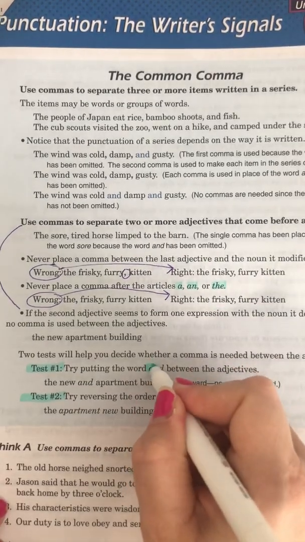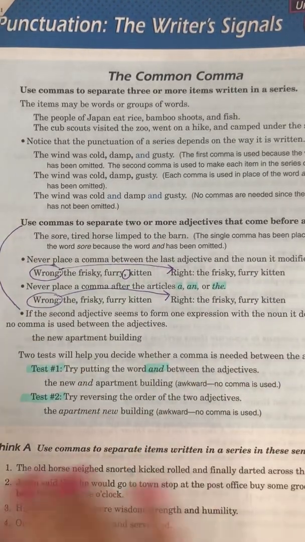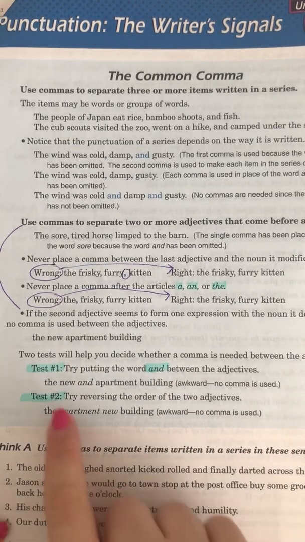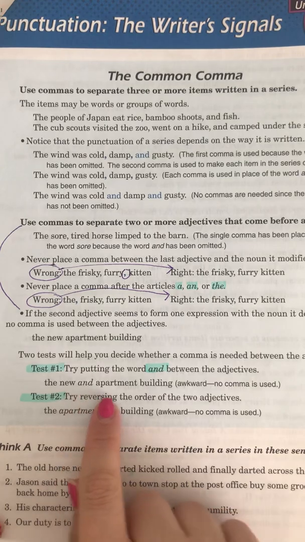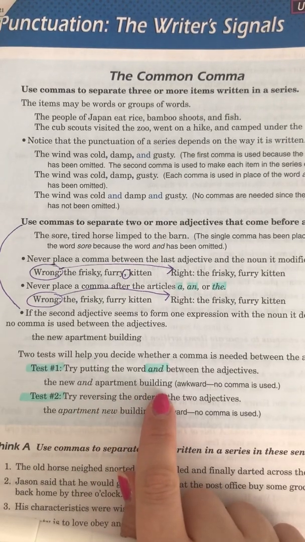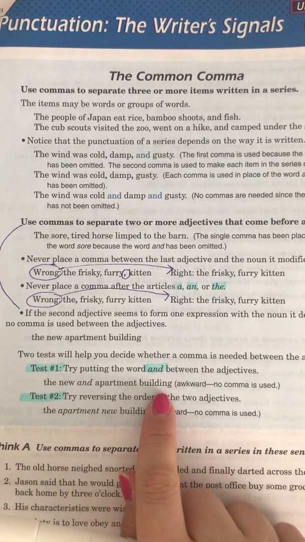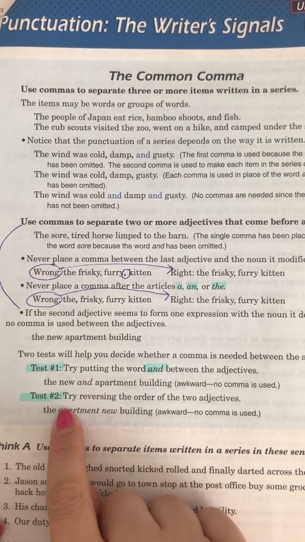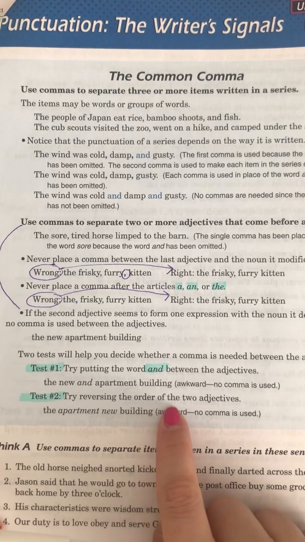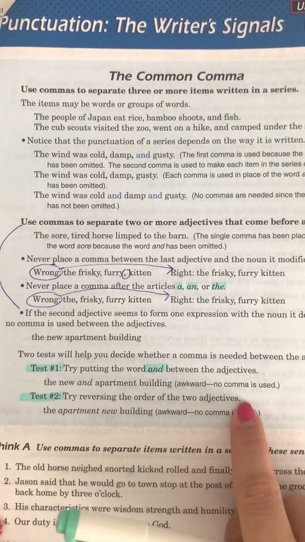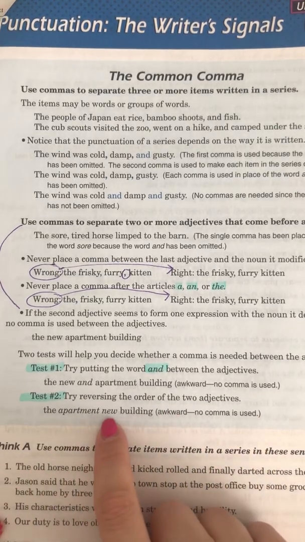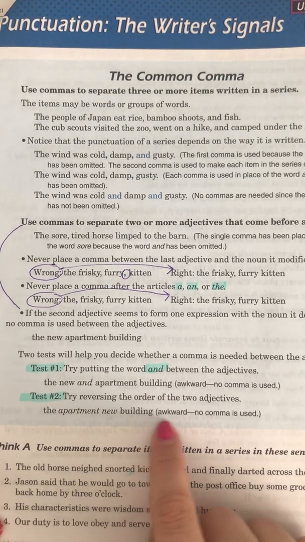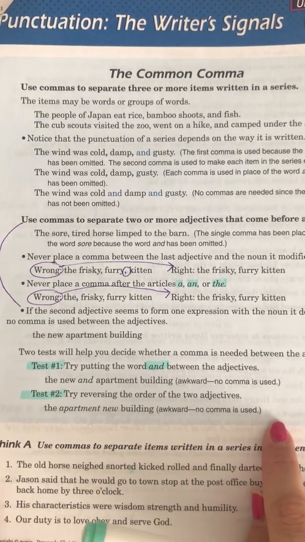So if you don't know if you should put a comma, try putting and to see if it sounds right. The new and apartment building, you wouldn't say that, right? So that means you wouldn't put a comma after new. How about this? Try reversing the order of the two adjectives. The apartment new building? No, that wouldn't make sense either. So no comma is used there.